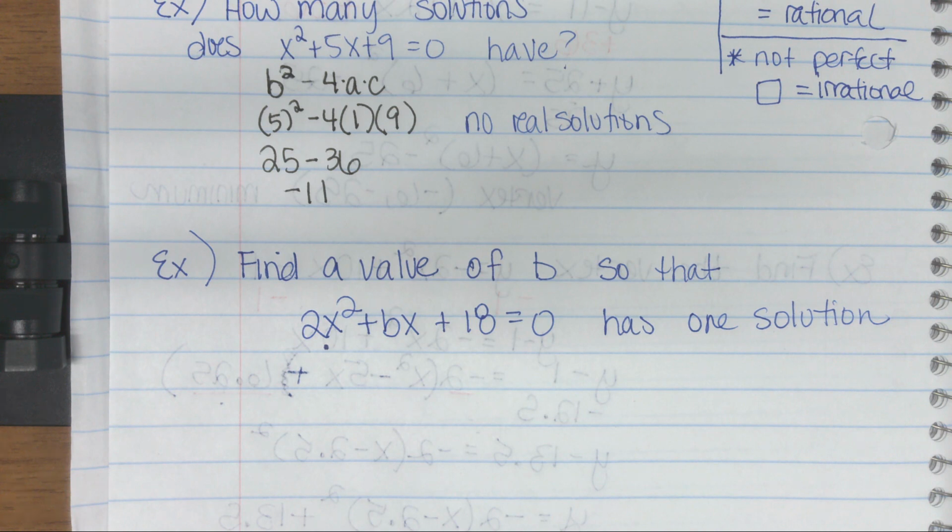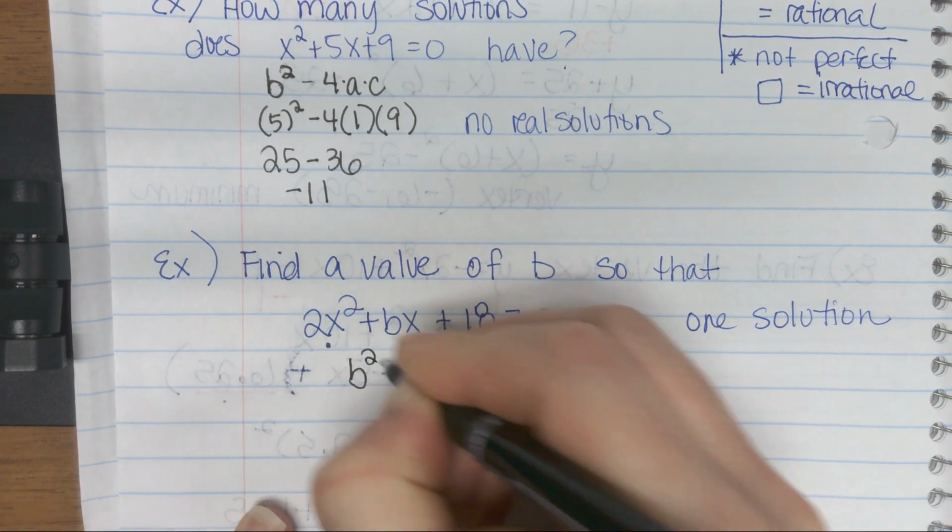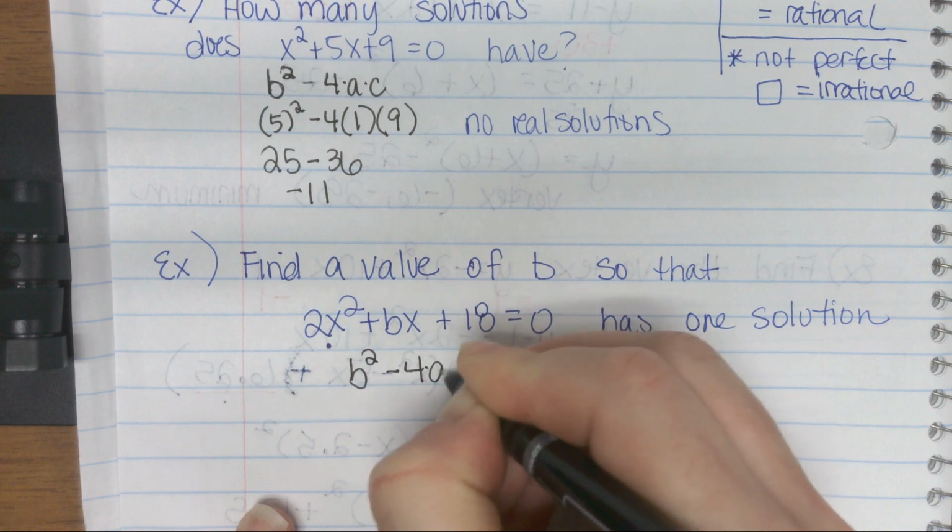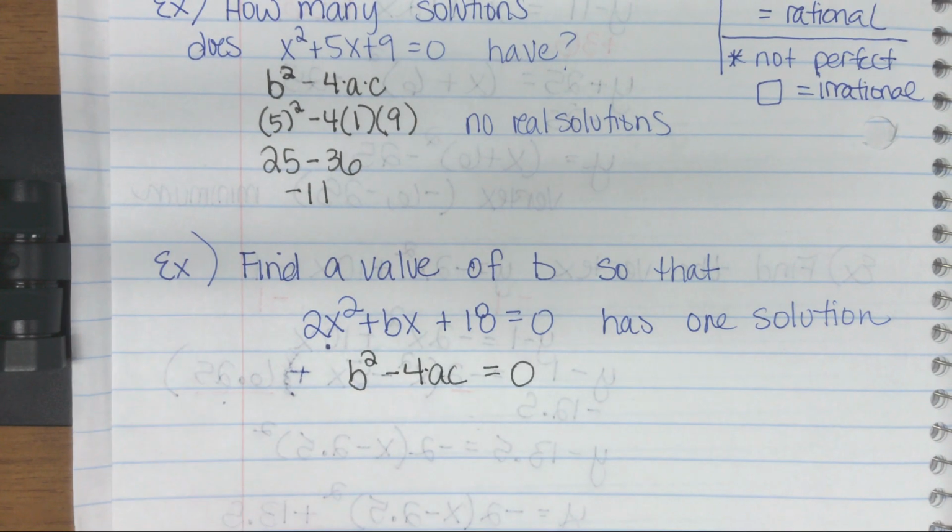What does the discriminant have to be to have one real solution? Has to be equal to 0. So what we're going to do is write an equation for the discriminant. We're going to plug in what we know, and we're going to set it equal to 0.